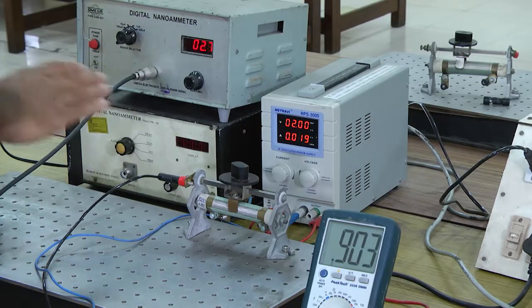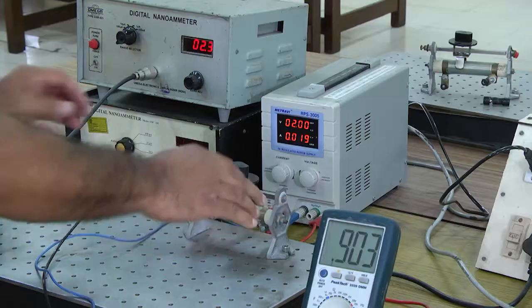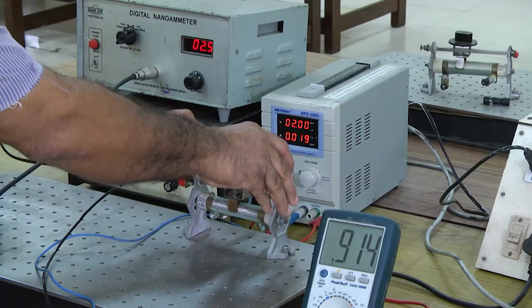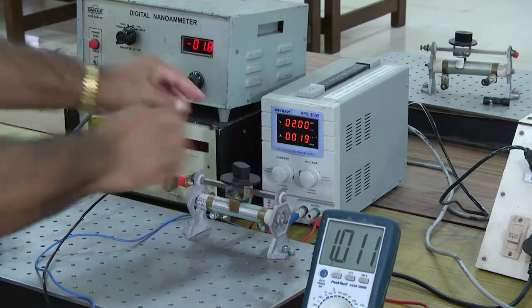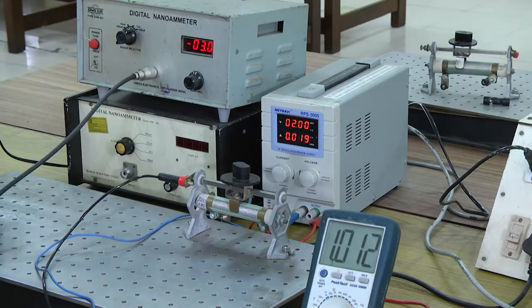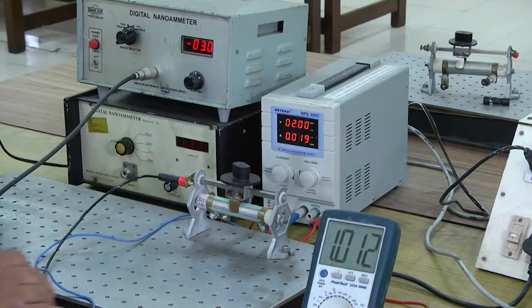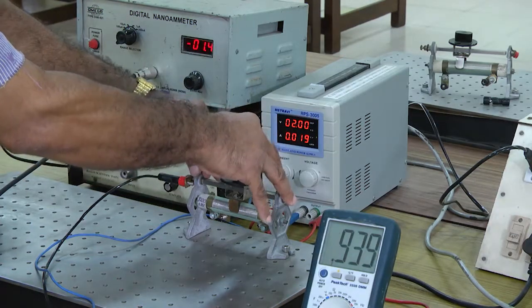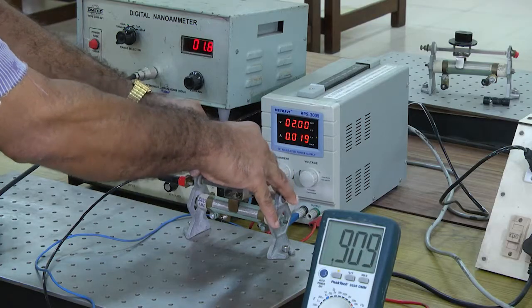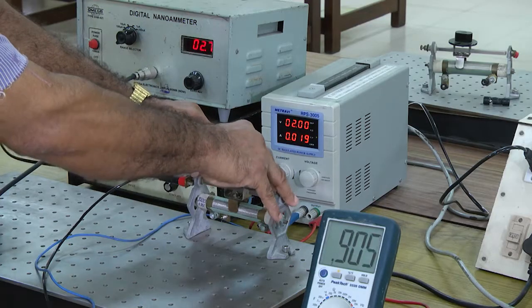Now keeping that, to make it 0, it's around 1 volt, but it's a sensitive one. One has to go around 900.